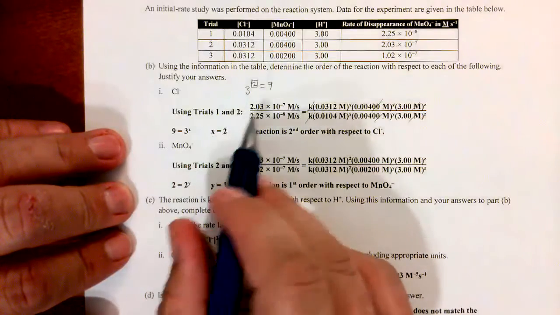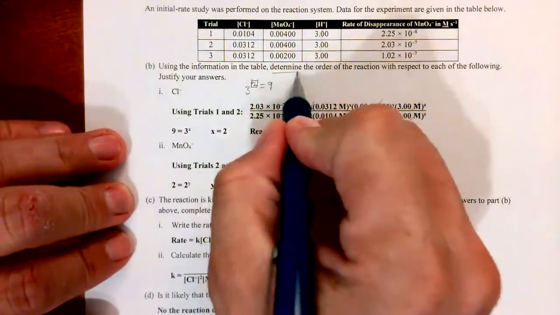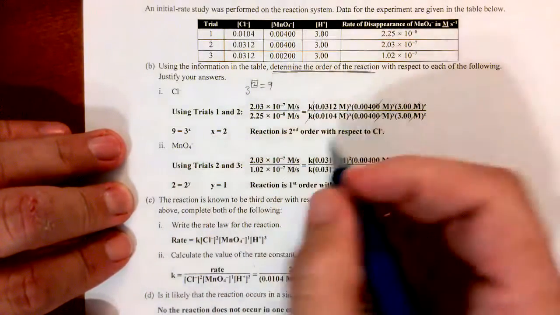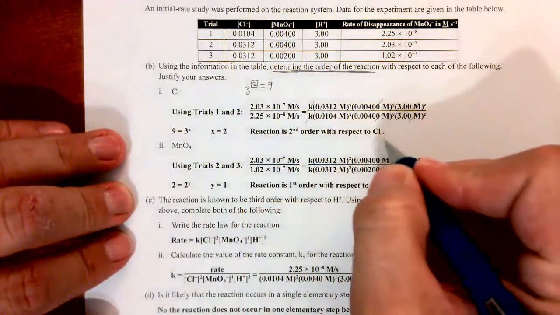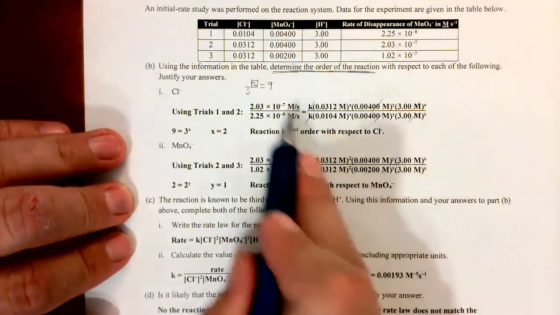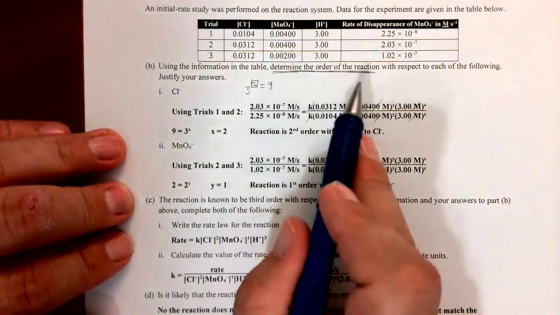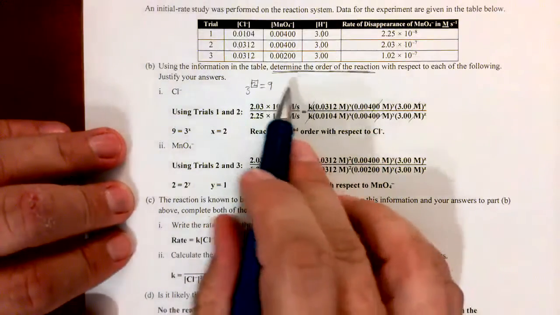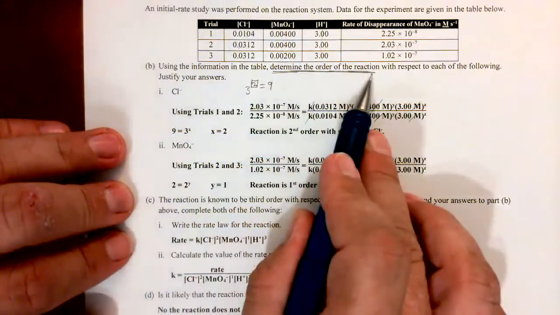X equals 2. Determine the order of reaction. State second order with respect to Cl minus. Write that in. You really might miss the point because they said it really clearly. I don't know why that's so important, but to be fair, that is in the directions.